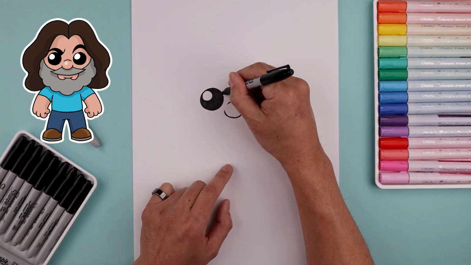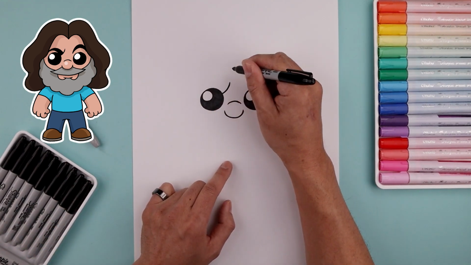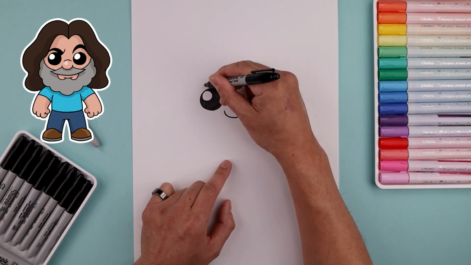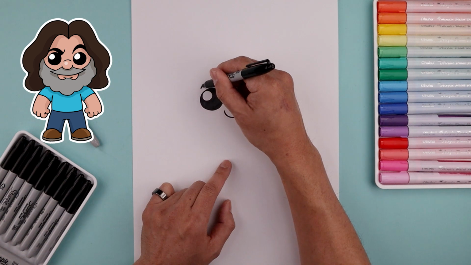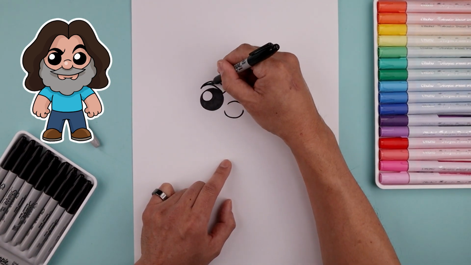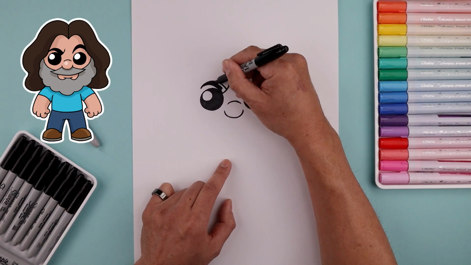So on the inside left eye, let's add the brow coming in and then up. Go back down, draw the bottom of the eyebrow going up and then down. Let's taper this so it gets wider as you come back in towards the brow. And I'm going to fill the eyebrow in black.